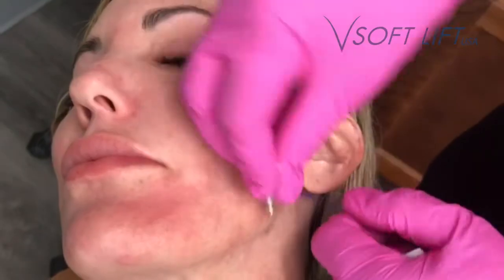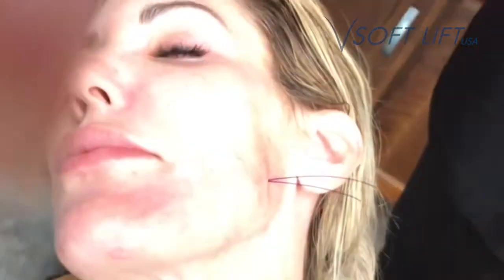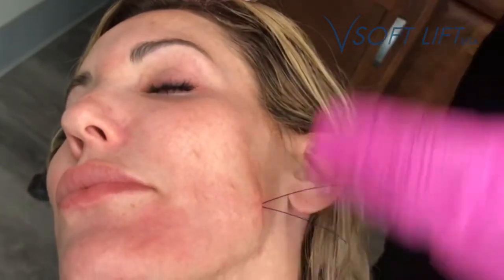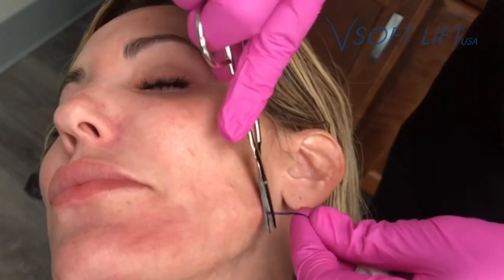She can certainly ice if necessary and take Tylenol if she's having any discomfort this evening once that lidocaine starts to wear off. Of course, we always ask them to avoid any anti-inflammatories, as this will increase the risk of bruising post-procedure.